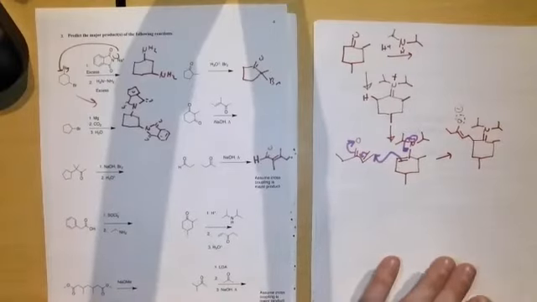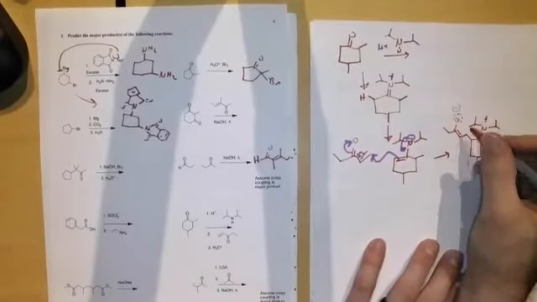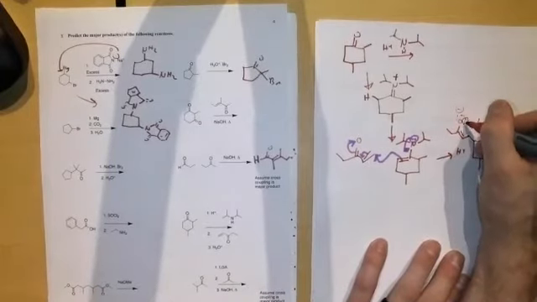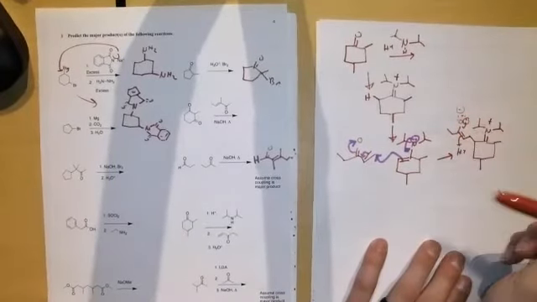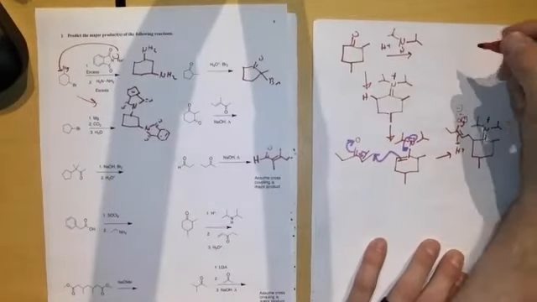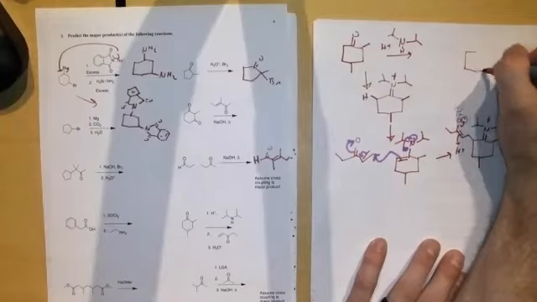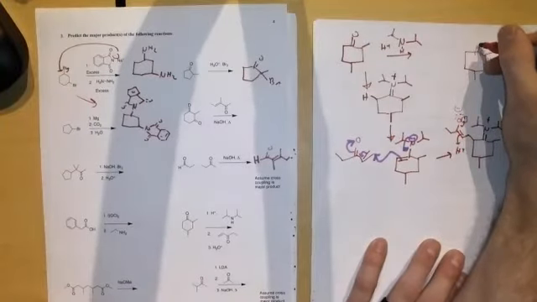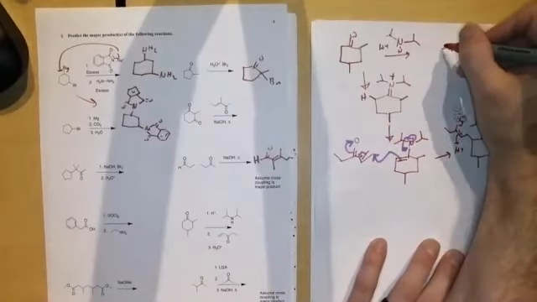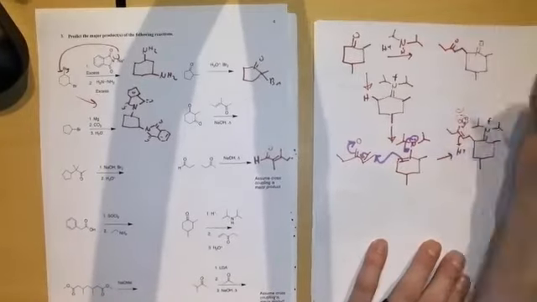And then in our last step, we're going to form our carbonyl, protonate this position, but also we're adding H3O+, so this is going to fall off. And it's going to give us a ketone back plus our Michael addition product.